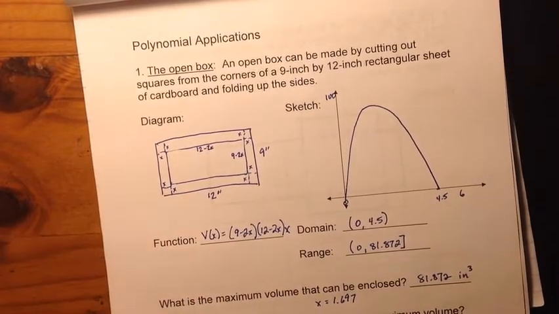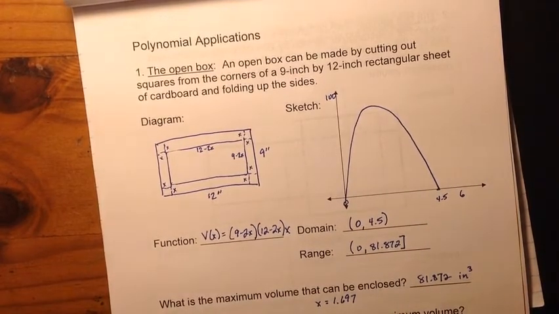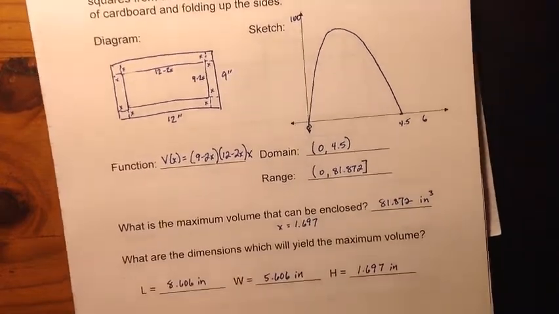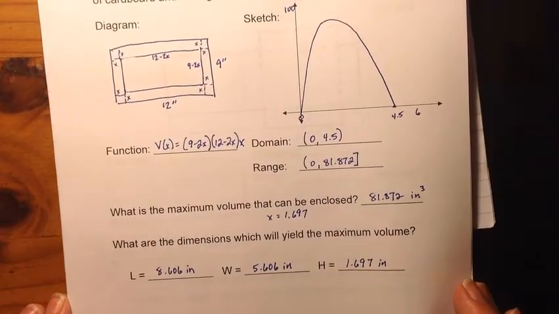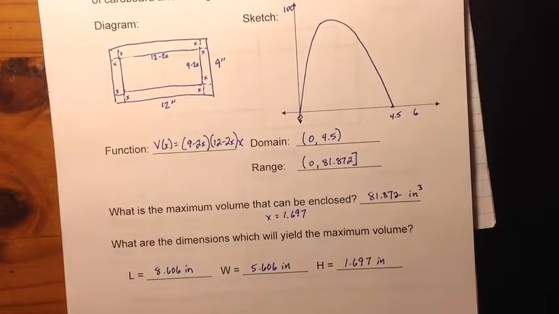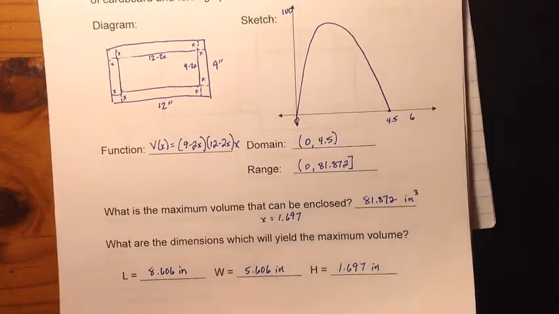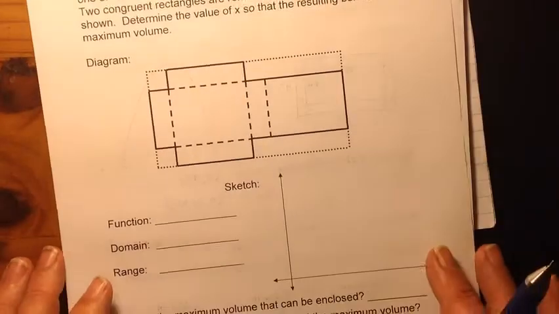And when I multiply all three of those together, it should be pretty close to 81.872. There may be a little bit of difference just because of rounding, but it should be pretty close. Sorry, I went off the screen there, but there you go. Okay? All right. Next problem, a box with a lid.